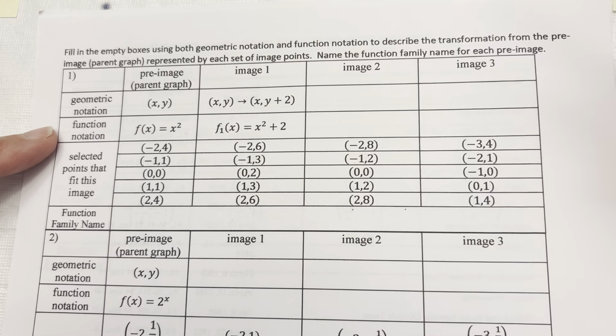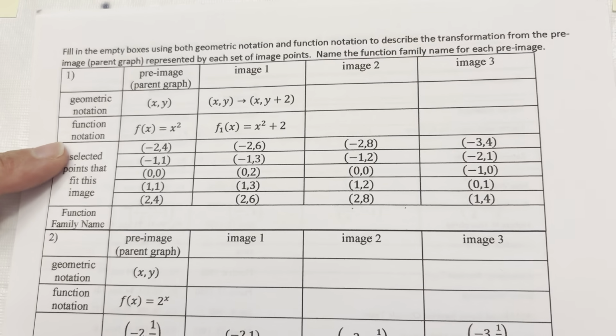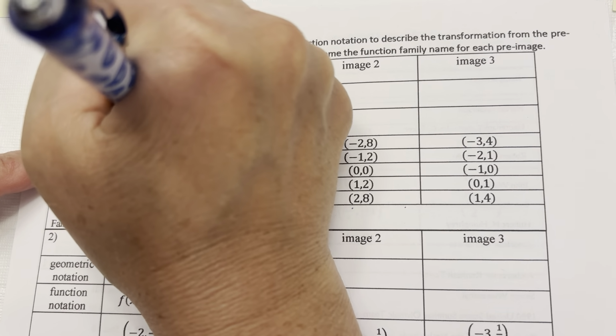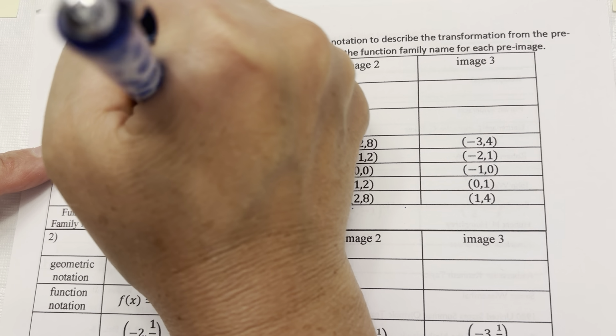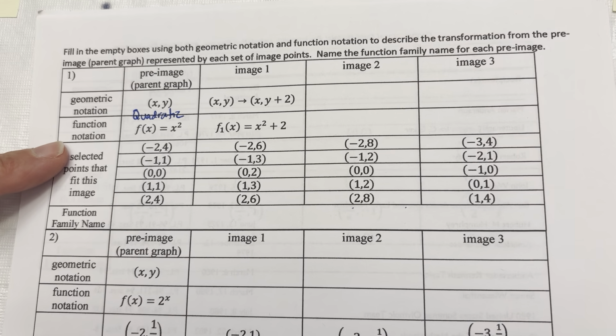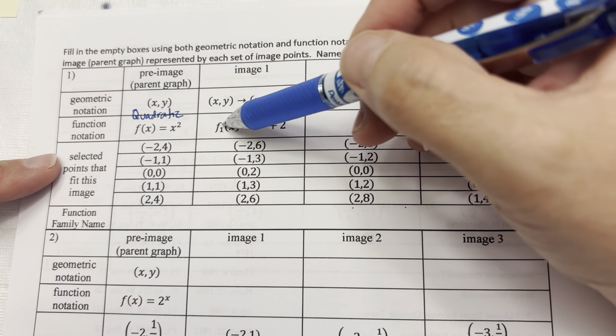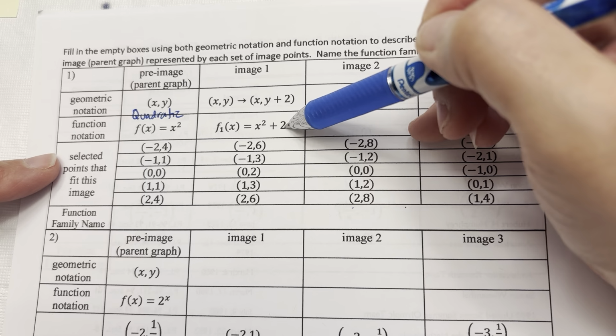So I see first off, I've got x squared here, which tells me that this is quadratic. I want to remind you that parabola is a shape. Quadratic is the family. Now the first one's done for me: my function is adding 2 to each one.